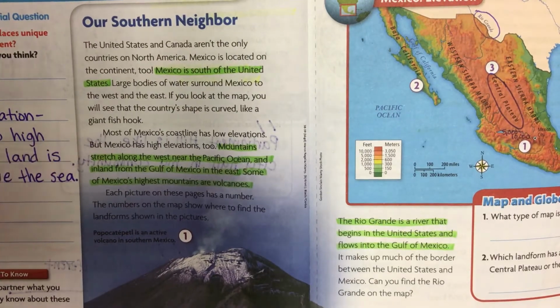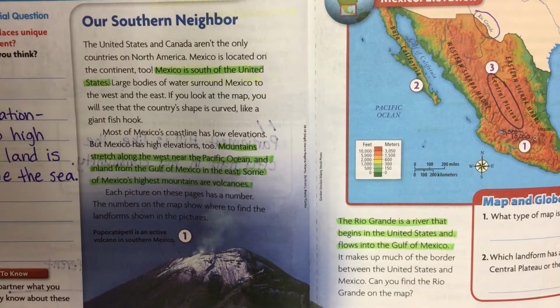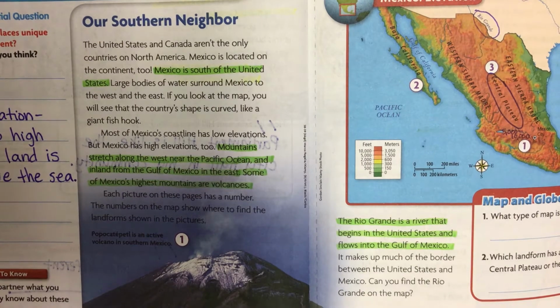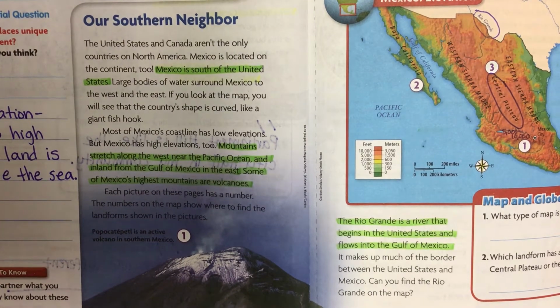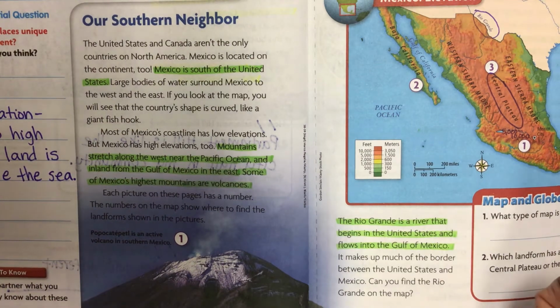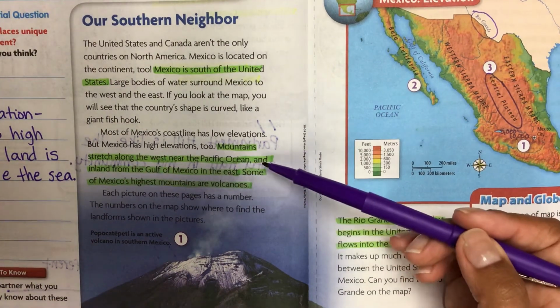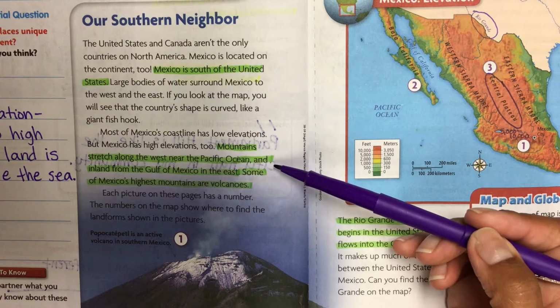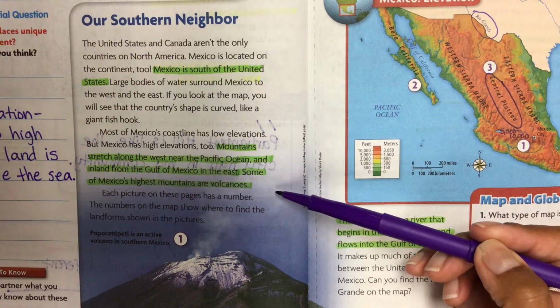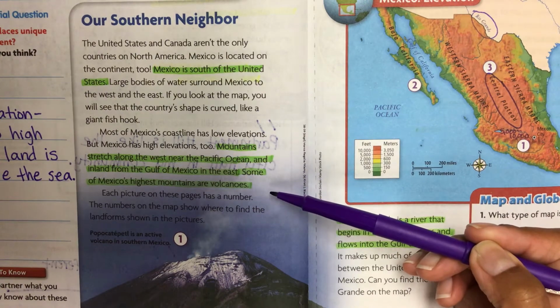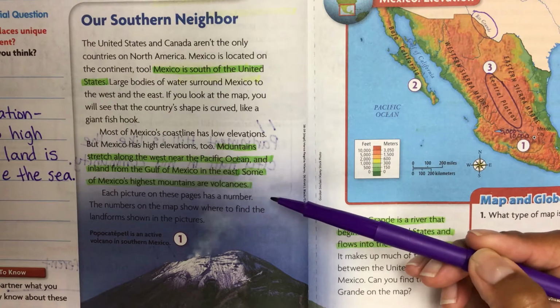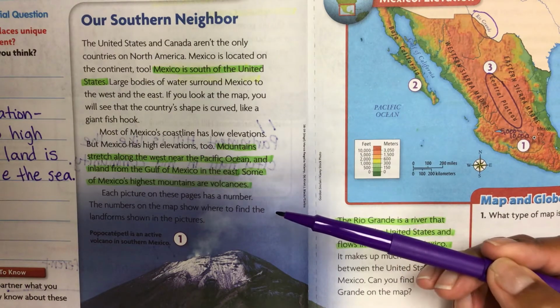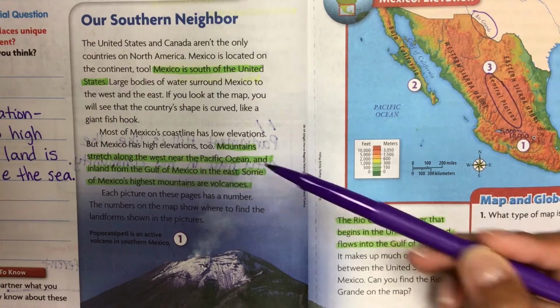Most of Mexico's coastline has low elevations, but Mexico has high elevations too. And remember, we learned elevation is how high the land is above the sea. Mountains stretch along the west near the Pacific Ocean and inland from the Gulf of Mexico in the east. Some of Mexico's highest mountains are volcanoes. Take some time to highlight that information.